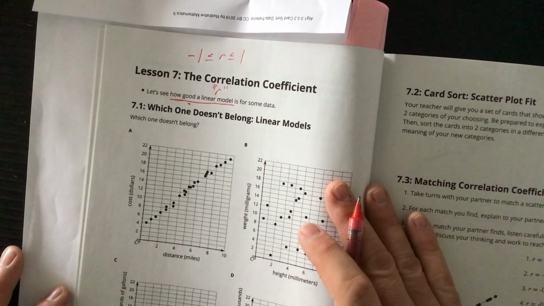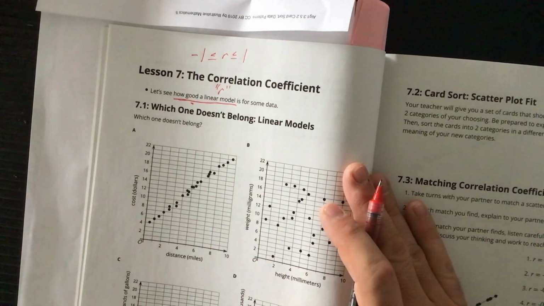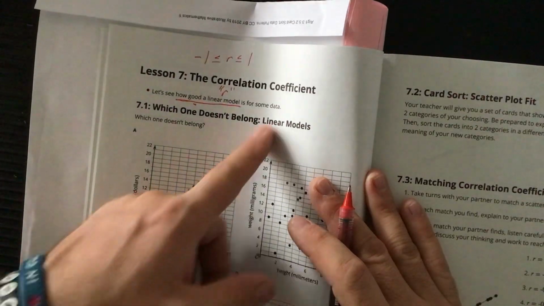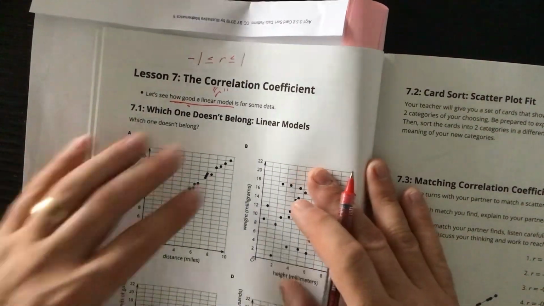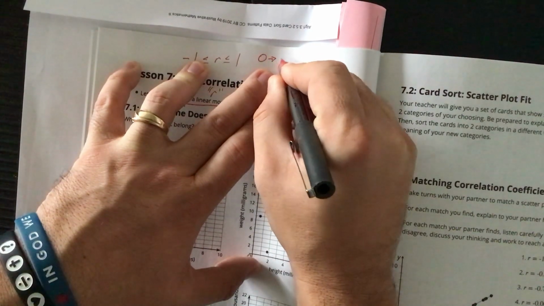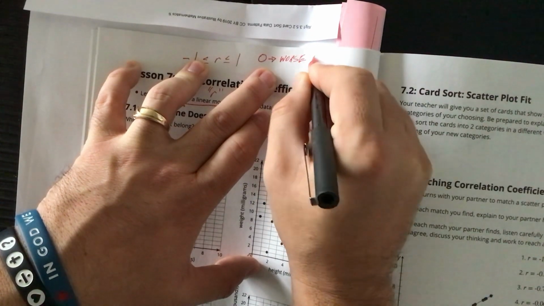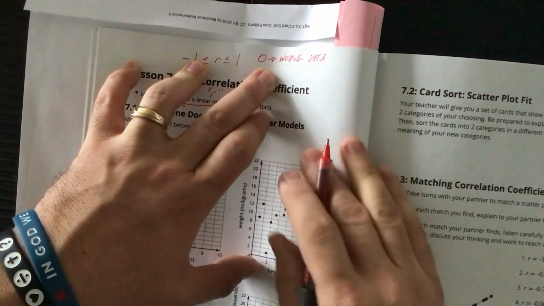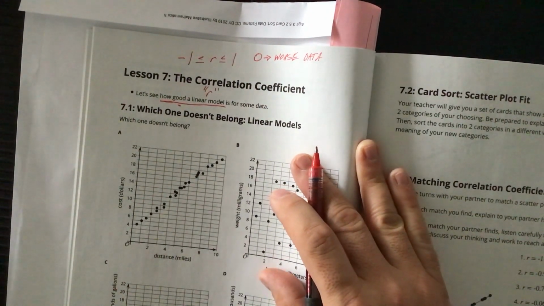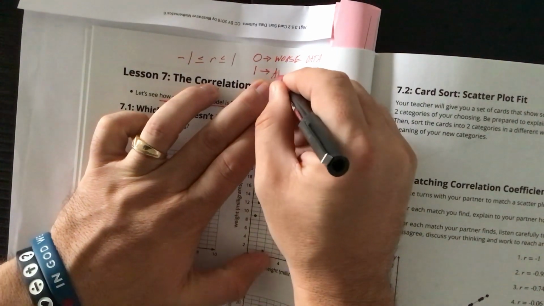Negative means just that it's sloping, just like the slope is. It would be going downhill. If the line goes downhill, your R value will be negative. If your line goes uphill like this one, your R value will be positive. The closer it is to 0, the worse the data. Absolutely scattered all over the place if it's close to 0. The closer it is to 1 or -1, awesome data.